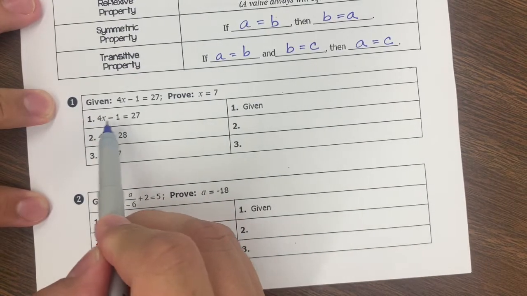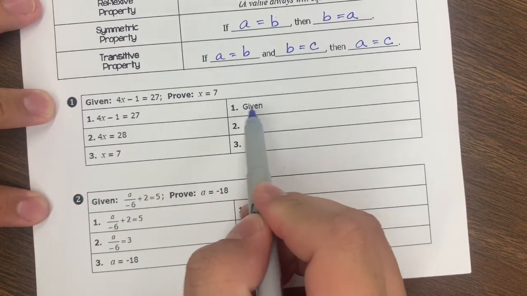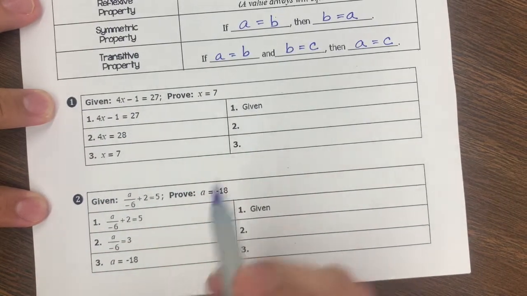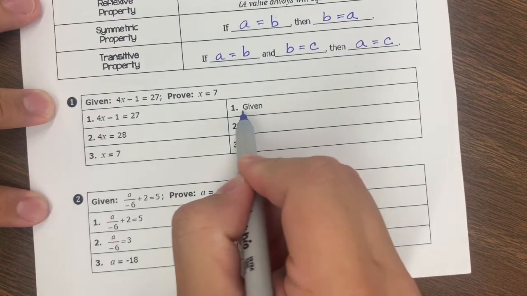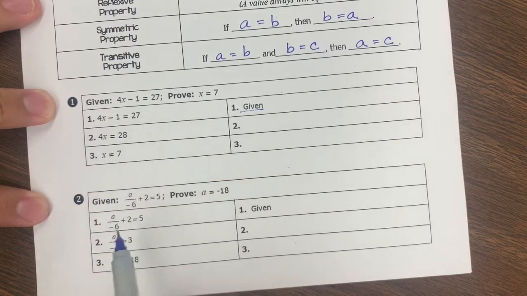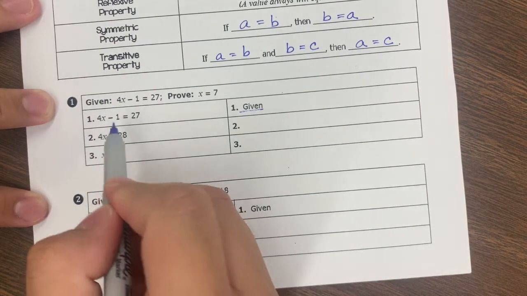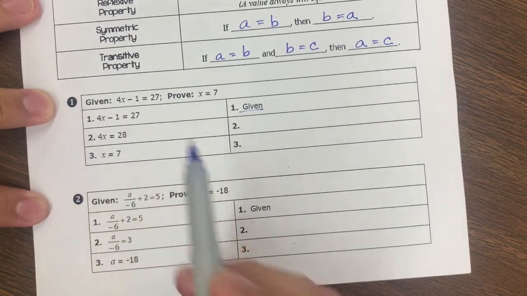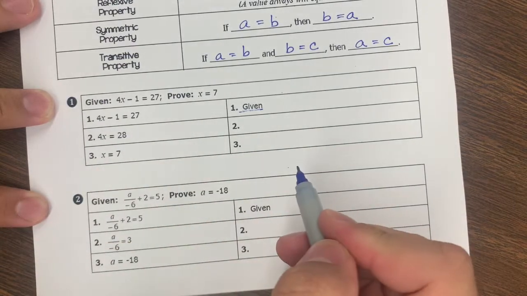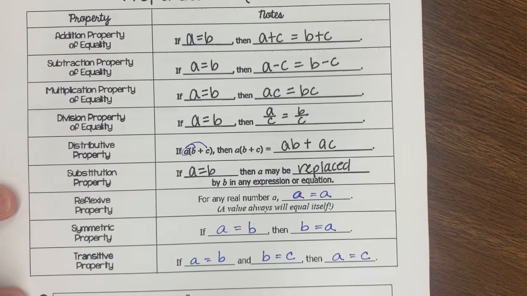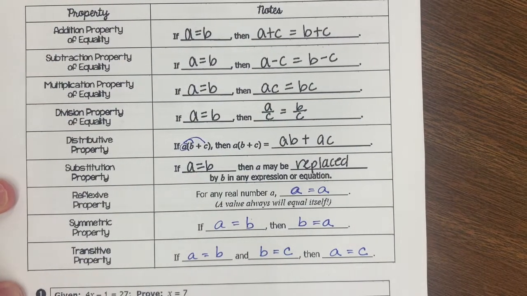So the first line is always going to be your given statement. We were given this equation, 4x minus 1 is equal to 27. That's given. The first line is always going to say given. Please don't forget that. The next line says 4x is equal to 28. If you had done this on your own, you probably would have added 1 to both sides to get to this step. But what they want you to do is give the reason for why this was possible. This is where knowing all of these properties comes in, which for right now you can have by your side.